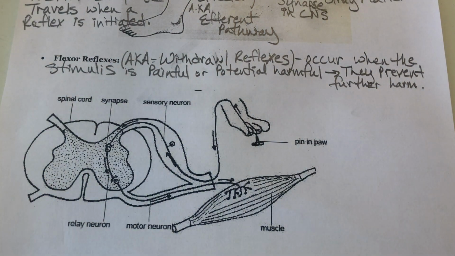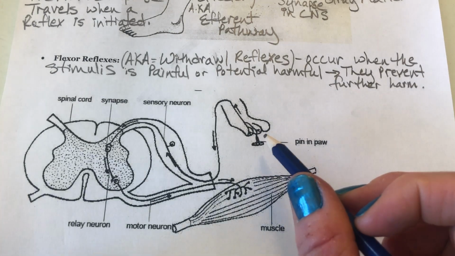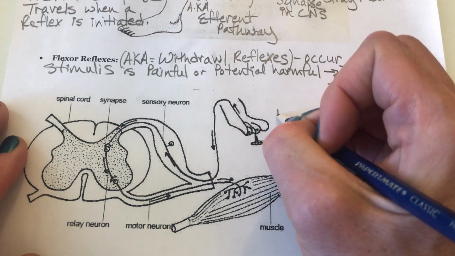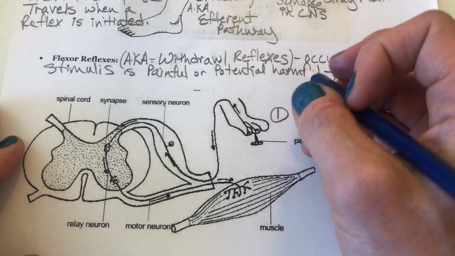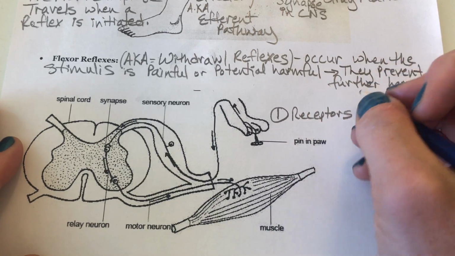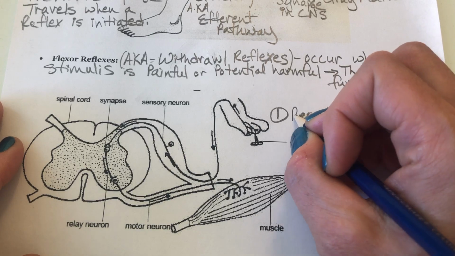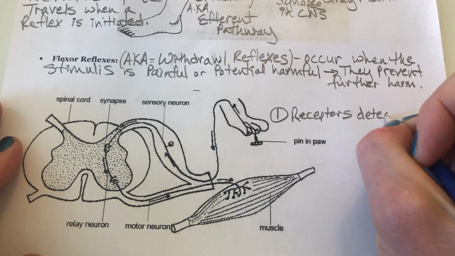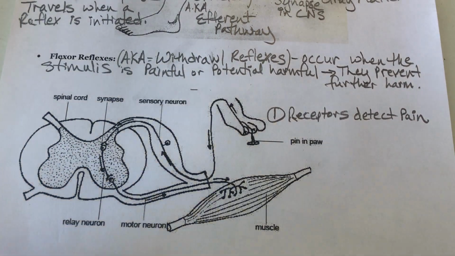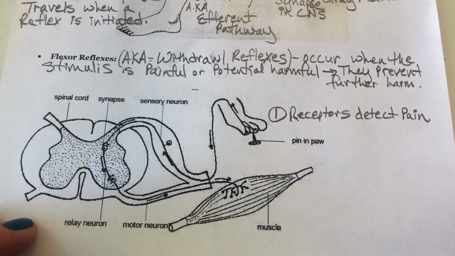Similar as above, only here we have a poor little kitty cat. Maybe it's a lion, I don't know. And its paw, it stepped on a pin, okay? So that's the skin receptors or pain receptors that are going to notice some cellular damage here. So the receptors detect pain. You know, that kind of happens when, say, a phospholipid bilayer is breached and some cellular contents just kind of dump out.